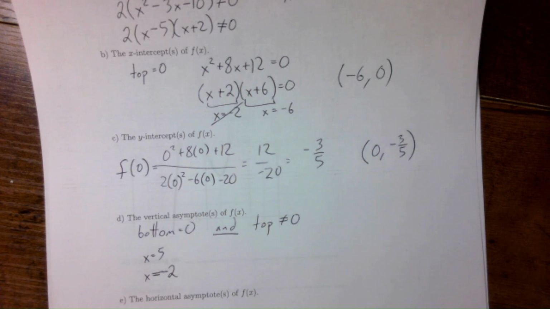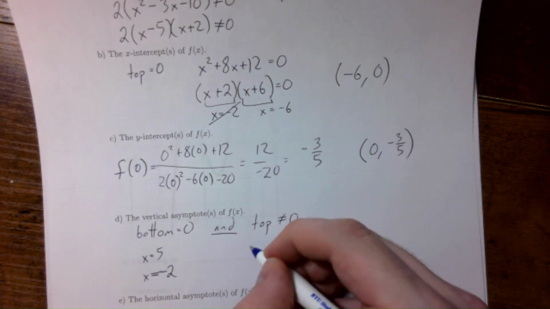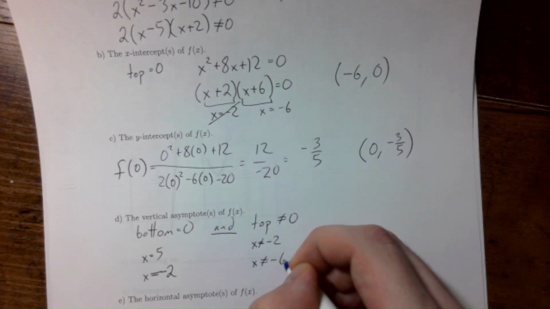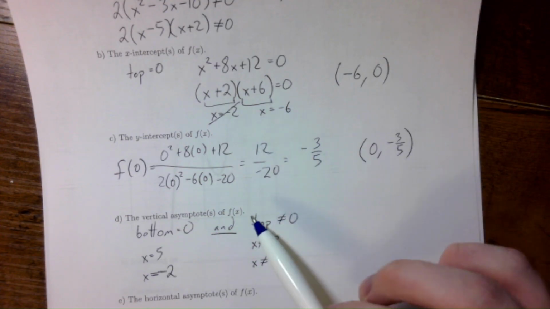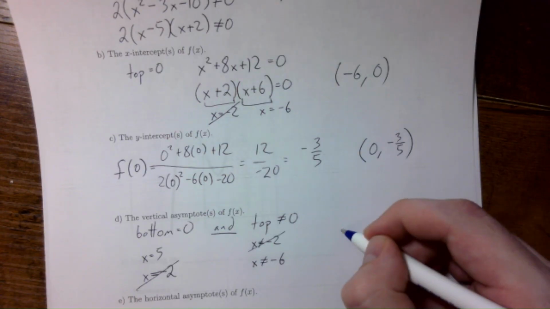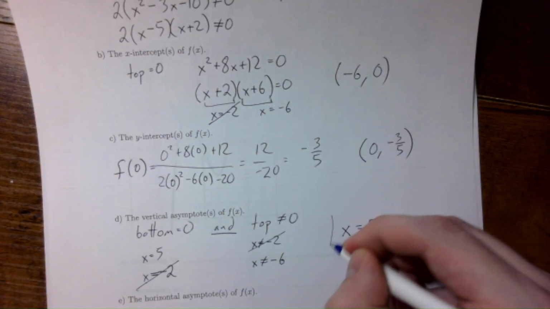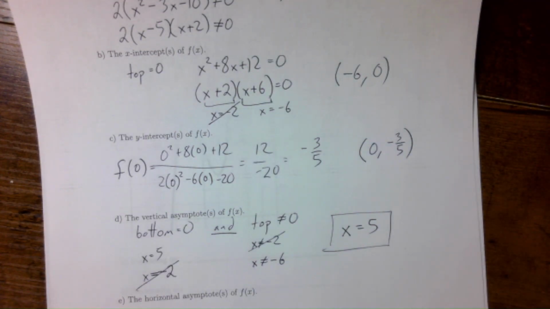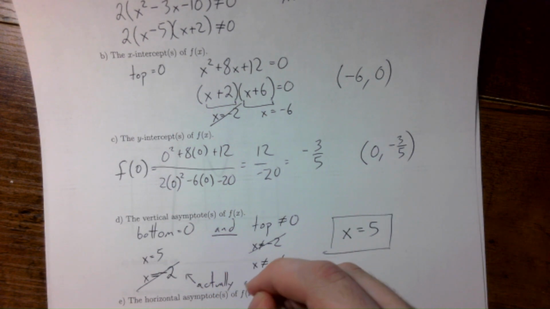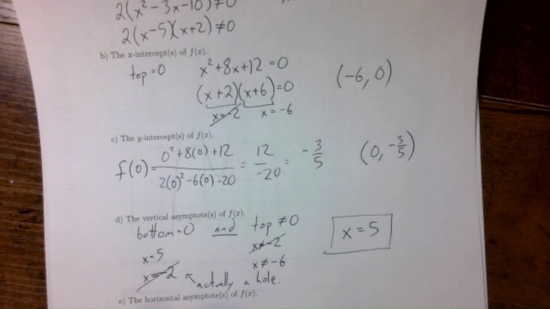But the top is equal to 0 at x equals negative 2, so we also need x cannot be negative 2 and x cannot be negative 6 because we already found where the top is equal to 0. So we need x to be equal to negative 2 and not equal to negative 2. That just tells us that those are not even possible. So our only vertical asymptote is x equals 5. The other one, because the top and bottom are both 0, is actually going to be a hole. So that is why that is not going to be a vertical asymptote.